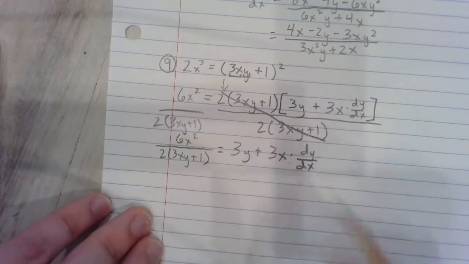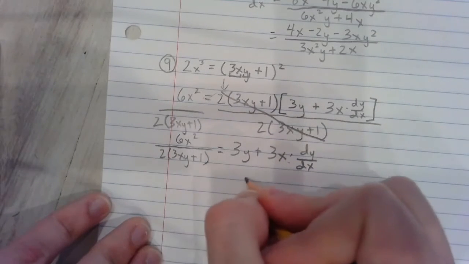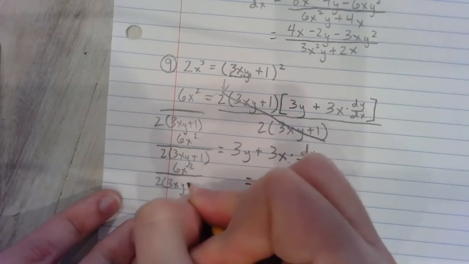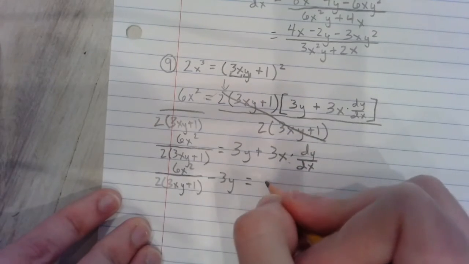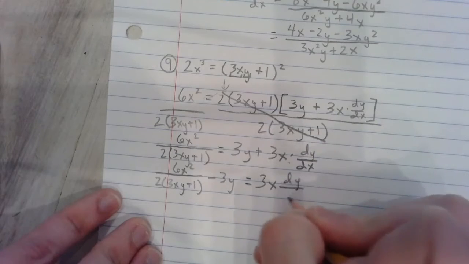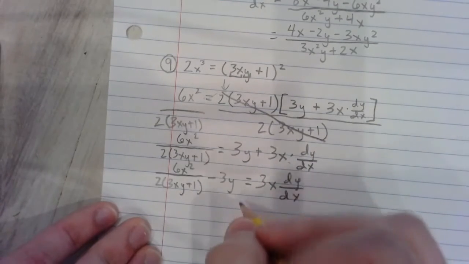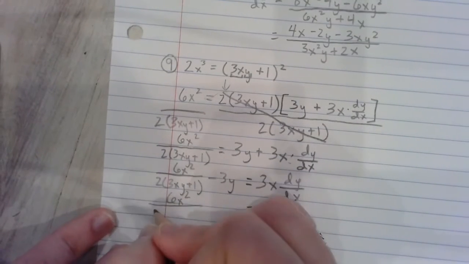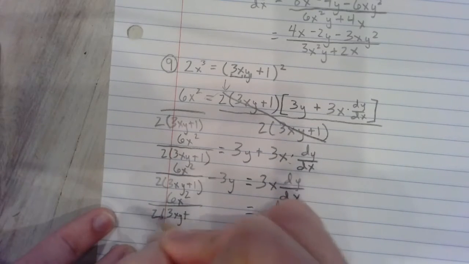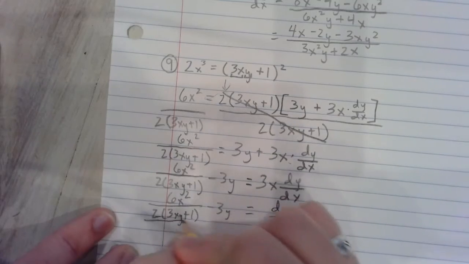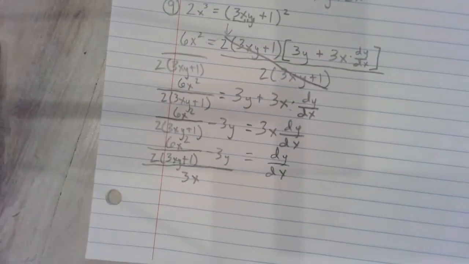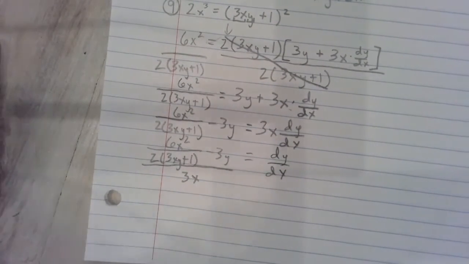Now we've got to first subtract and then divide. So when we subtract it, that's going to be 6x squared over 2 times 3xy plus 1 minus 3y equals 3x dy dx. And then all of that mess divided by, so let's see, 6x squared over 2 times 3xy plus 1 minus 3y all over 3x. So there's the answer, technically. However, I guarantee you no answer in any sort of textbook or worksheet or test is going to want anything like that.